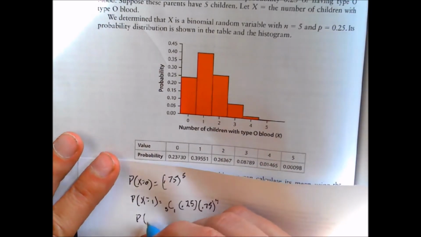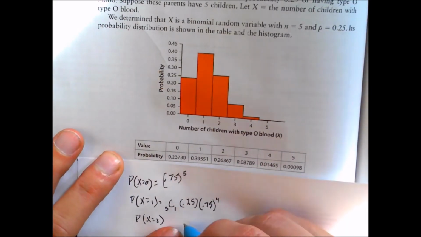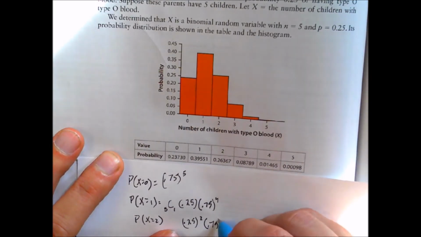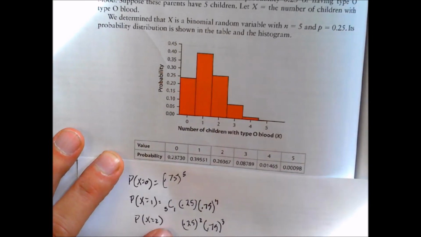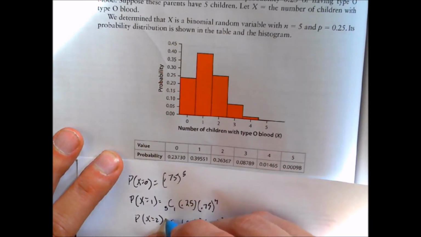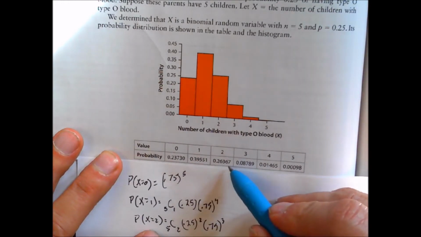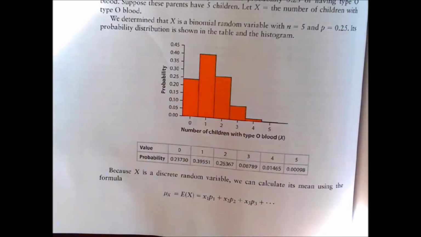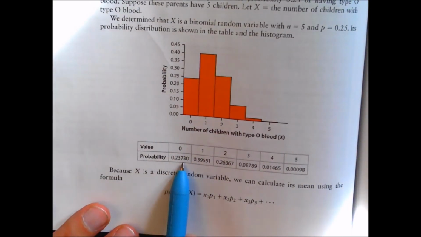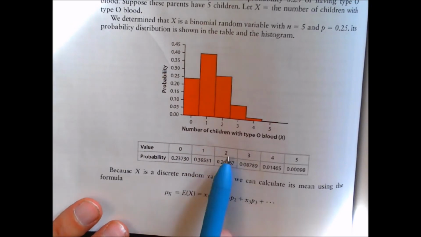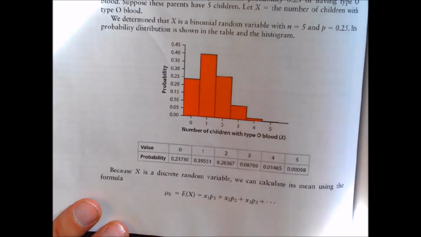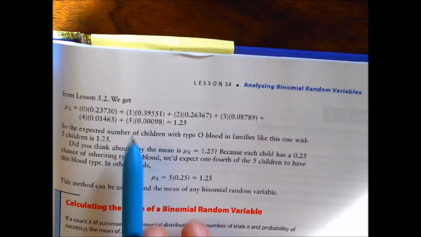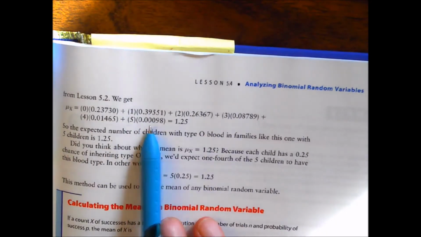And for 2 to get type O blood, it means that 2 of them were positive for type O, and 3 of them out of the 5 did not have it. The different ways of doing that would be 5 choose 2, and it gave us this probability. Okay, so we found all that there. Now if you remember, the way we found the mean for all of this was we took this times this plus that times that plus that times that, etc. Now there's an easier way to do this as well. If you actually took all those and multiplied these all together, we found a mean of 1.25.